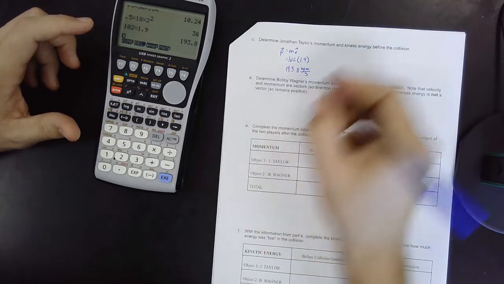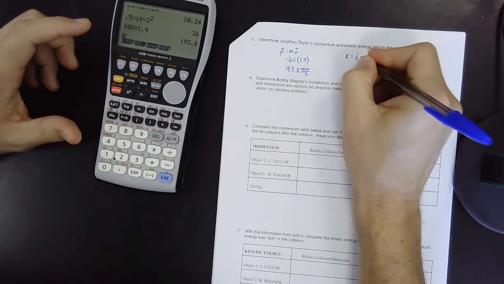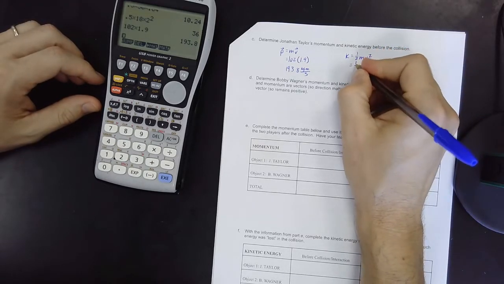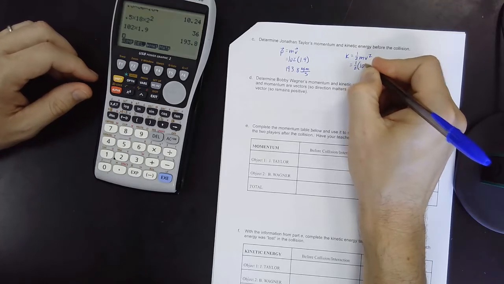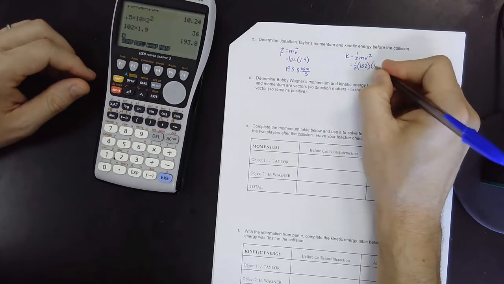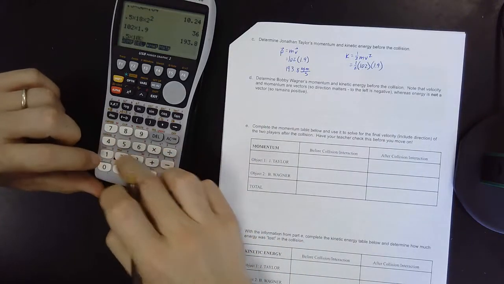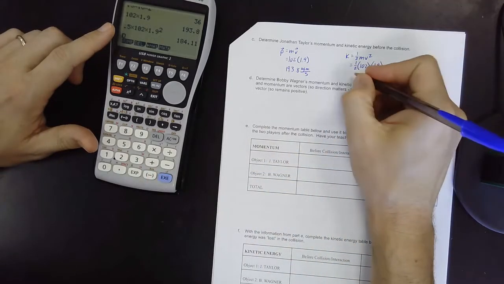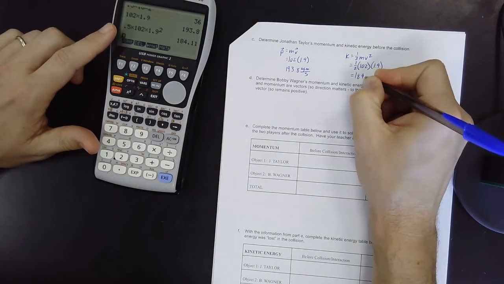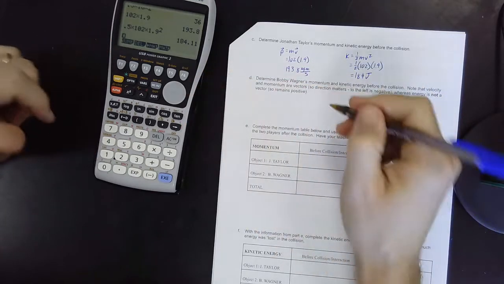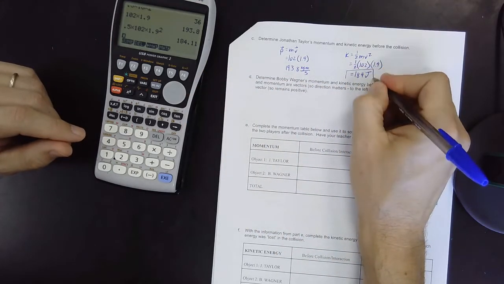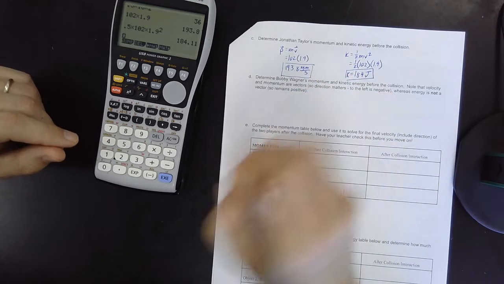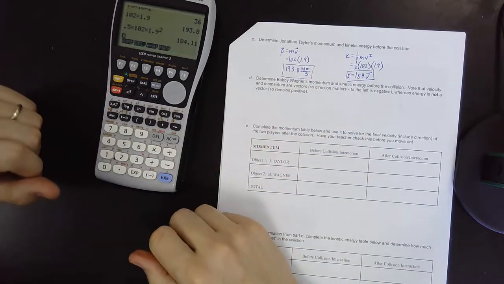The next is kinetic energy. So for kinetic energy, we're going to go 1/2 mv squared. This should be getting kind of normal by now. You should be comfortable with this. So 1/2 times his mass, which is 102, times his velocity, which is 1.9, squared. So 0.5 times 102 times 1.9 squared. And we get that he has 184 joules of energy. 3 digits is good enough. So kinetic energy is 184 joules. Momentum is 193.8 or 194 kilogram meters per second.